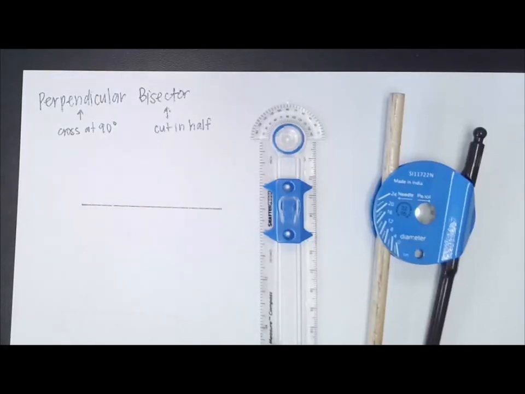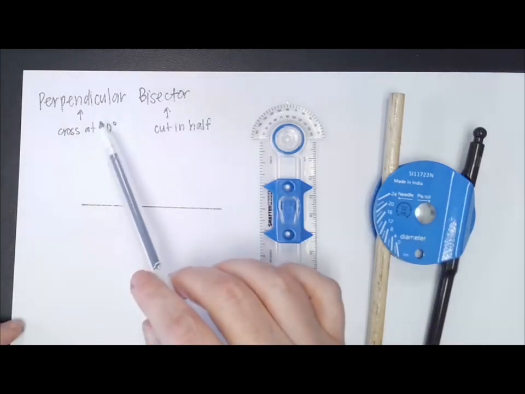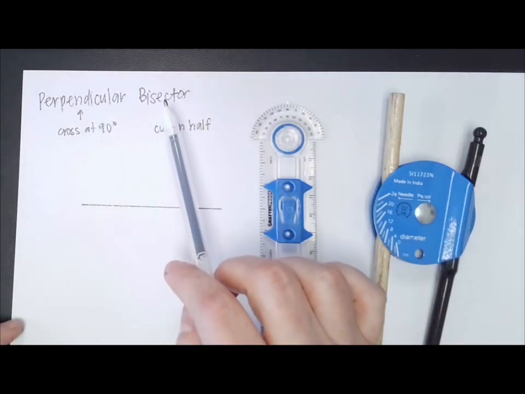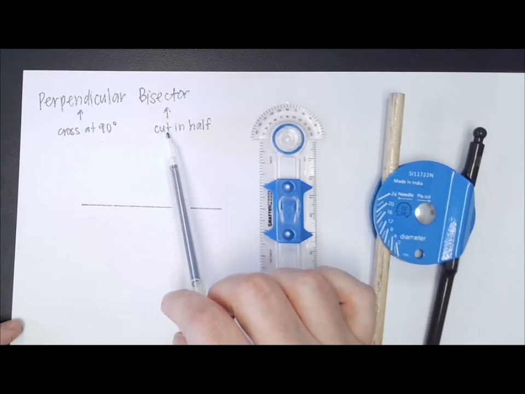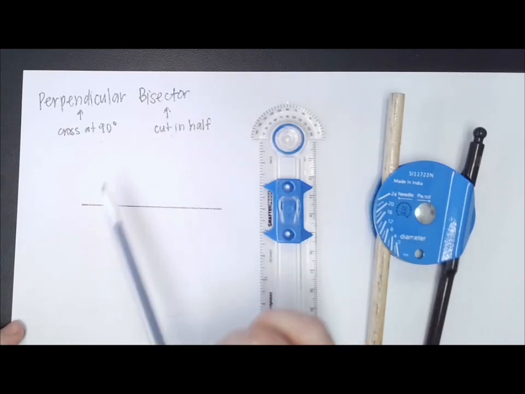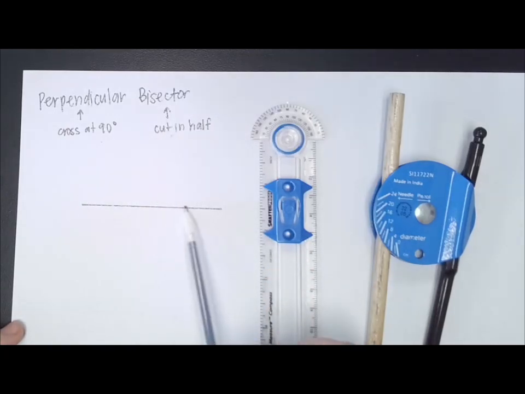I'm going to go over how to create a perpendicular bisector for a line segment. So remember, perpendicular means we cross at a 90-degree angle, and bisectors cut your line segment in half. So essentially what we're trying to do is find where the middle of this line segment is, and then draw a line that crosses at that point at a 90-degree angle.